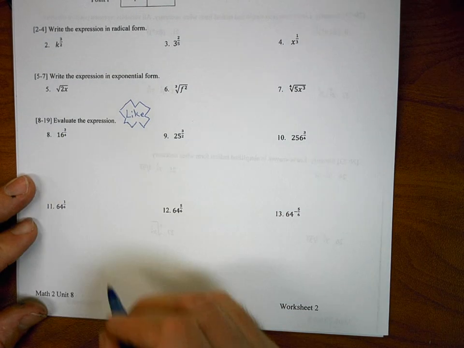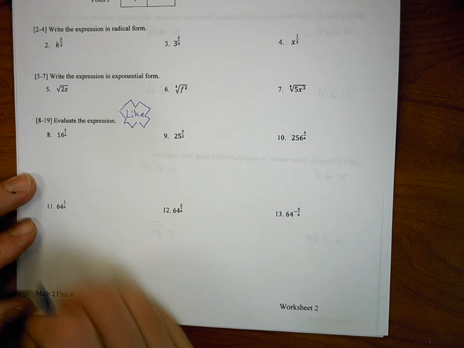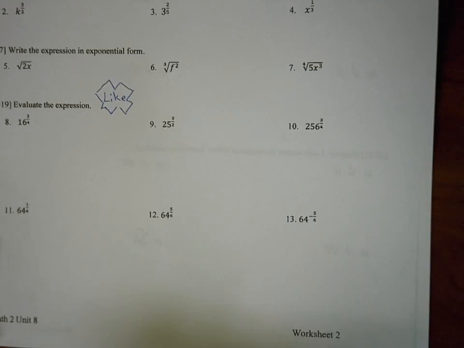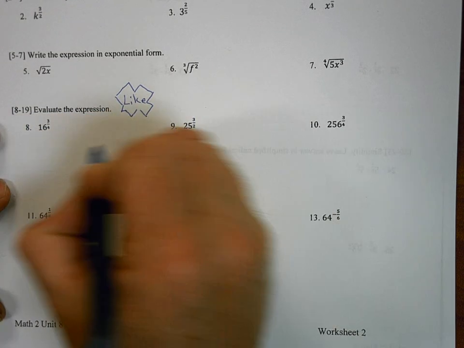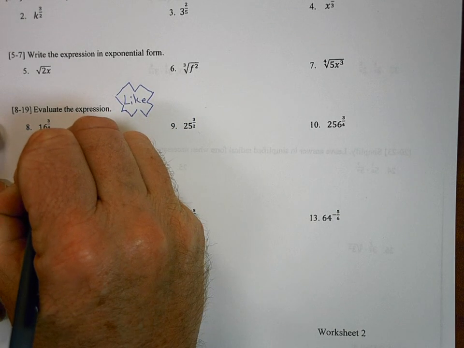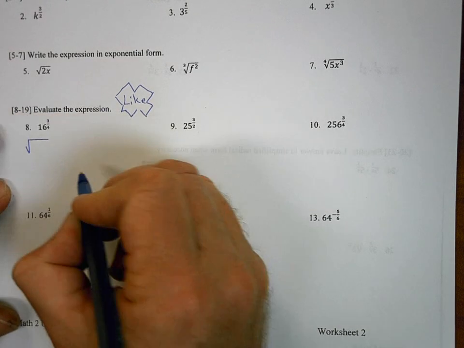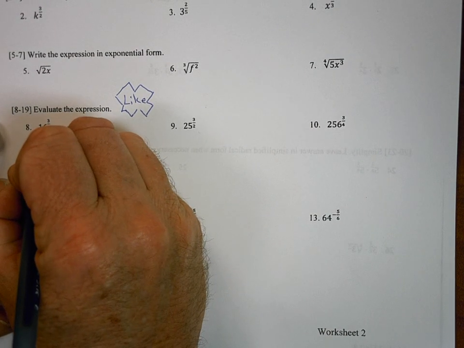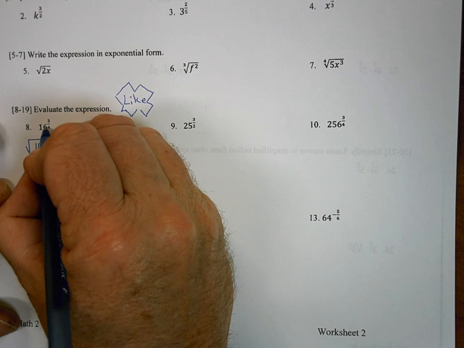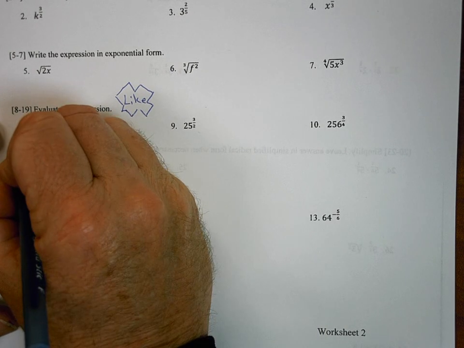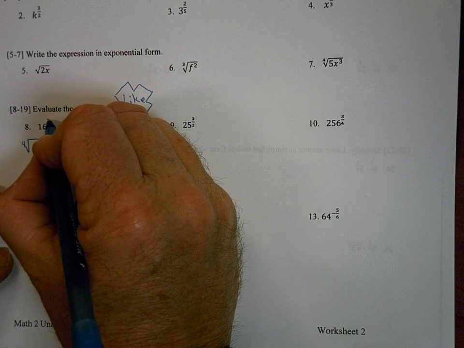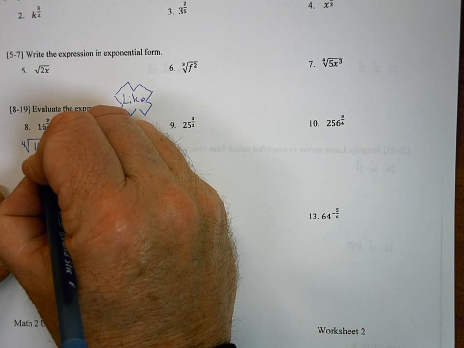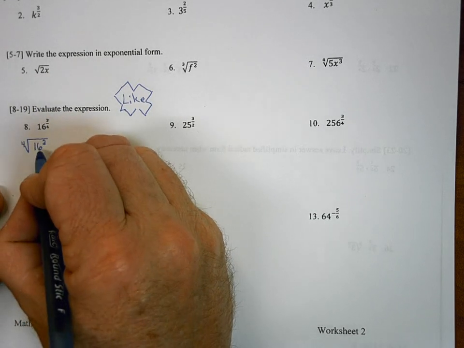All right, 16 to the 3/4 power. So whenever we're evaluating, the first step that you have to do is you want to take this expression and you want to change it into a radical. So you're going to put the radical sign. Whatever the base is of the expression, which in this case is 16, that will become the radicand. Whatever the denominator is of the exponent, which in this case is 4, that will become the index. And whatever the numerator is of the exponent, which is 3, that will become the exponent for your radicand.